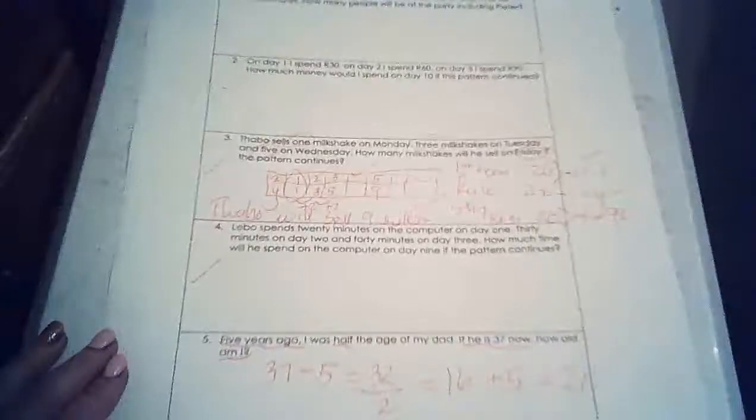But how old am I now? Add the 5 back on. And how old am I now? 21. Don't just leave it like this. Answer the question. I am now 21 years old. Guys, it's going to get you another mark.